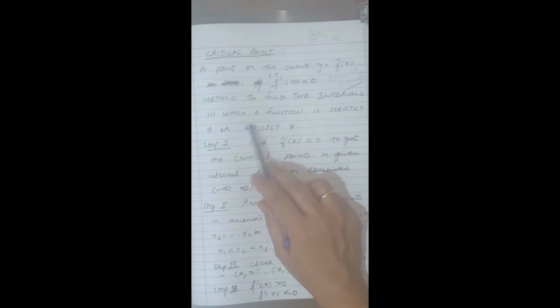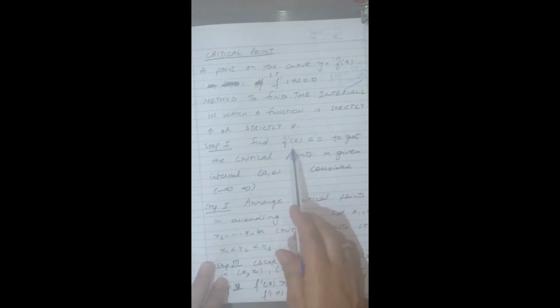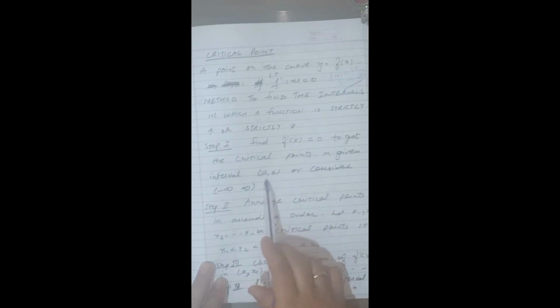Now I am going to teach you the method of how to find the intervals in which a function is strictly increasing or strictly decreasing. Step 1. You will find f dash x and then equate to 0 to get the critical points. As I told you just now, first you have to find the derivative, equate the derivative to 0. The values of x that you obtain are known as the critical points in the given interval (a, b). If the interval is not provided to you in the question, then you are going to consider the interval minus infinity to infinity, which is known as the real number line.